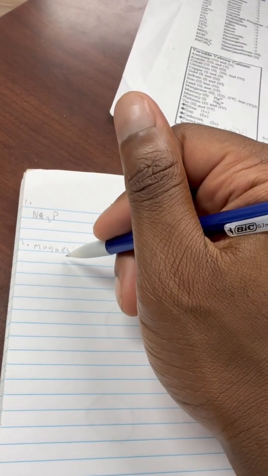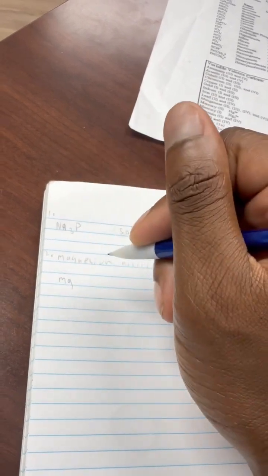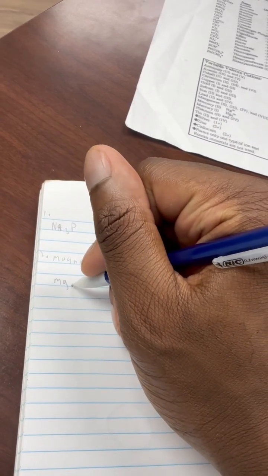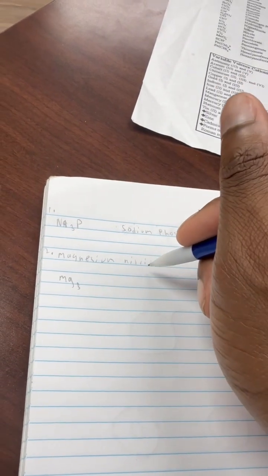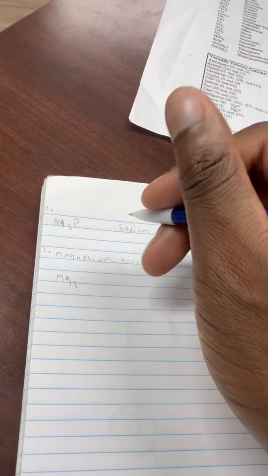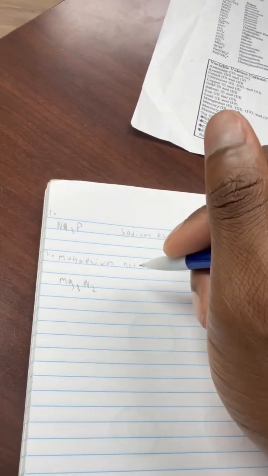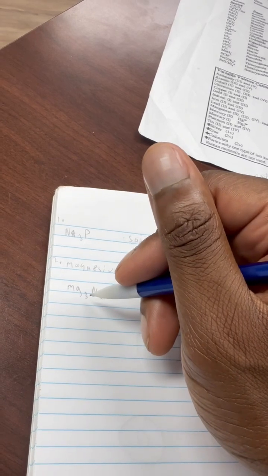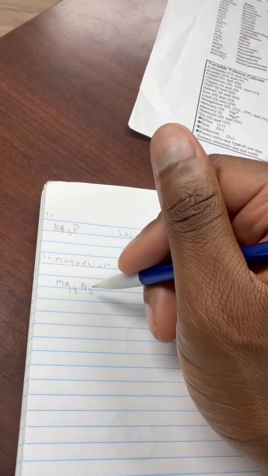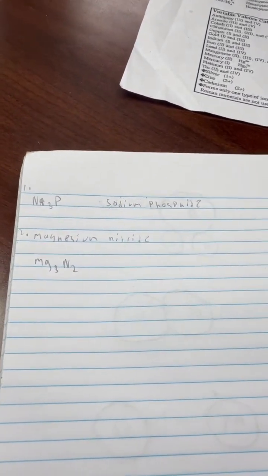So basically, if this one only has 2 to give up, you need to have 3 of these for magnesium. And then if this one needs 3, then you're going to have 2 of these. So 3 times 2 is going to be 6. 2 times 3 is going to be 6. This one needs 3, this one can only give up 2, and that's how I got my answer for binary ionic compounds.